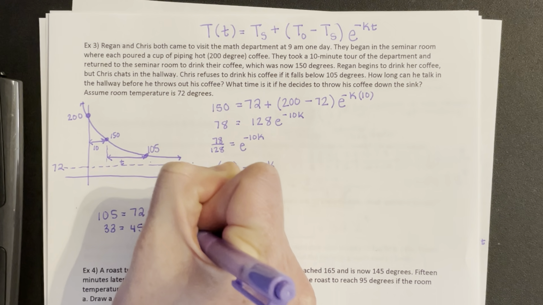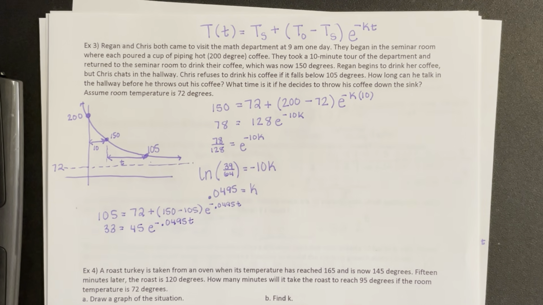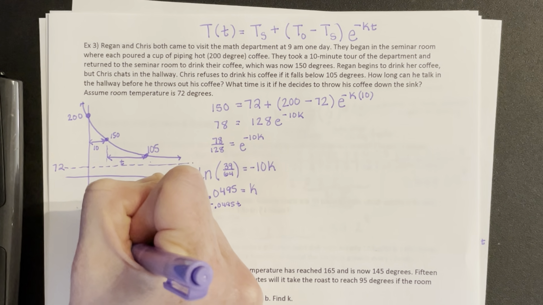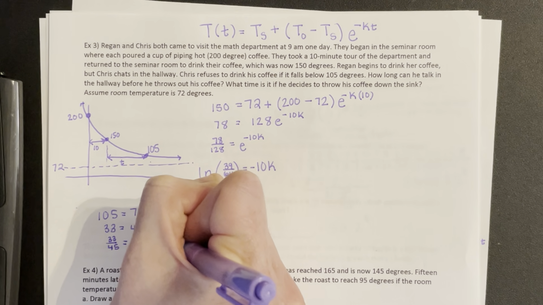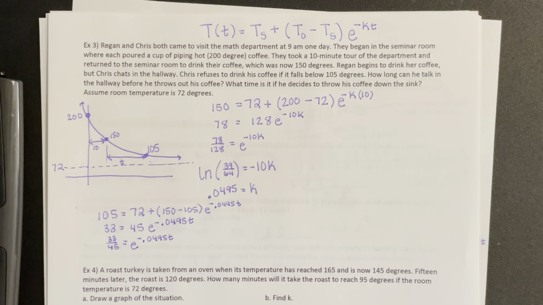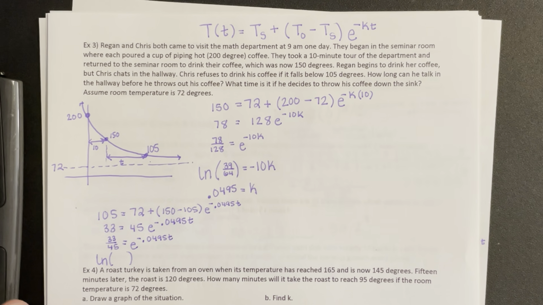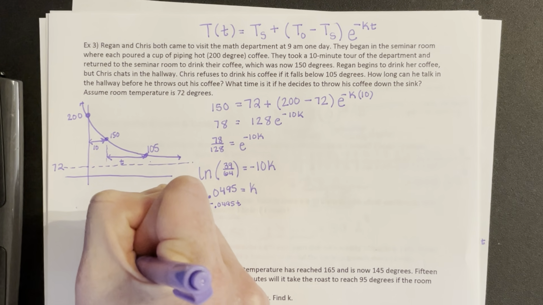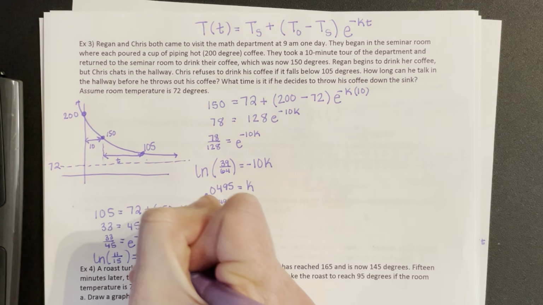e to the negative 0.0495 t. We divide by 45, so 33 over 45 equals e to the negative 0.0495 t. We can convert to a log and simplify your 33 over 45 if you want, but it'd be 11 over 15. You can also leave it as 33 over 45 for right now in your calculator.